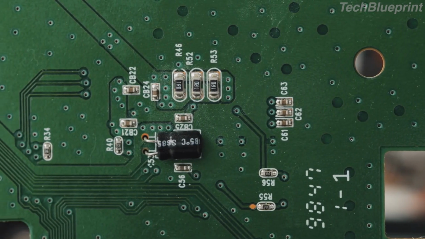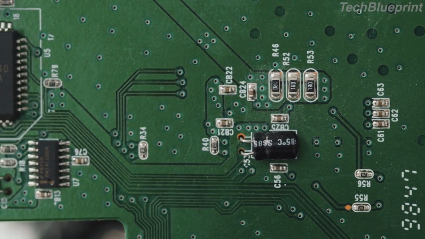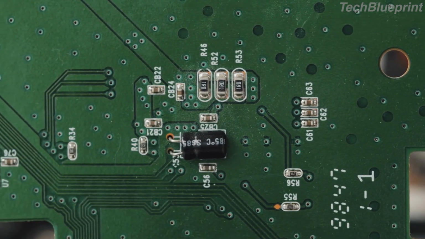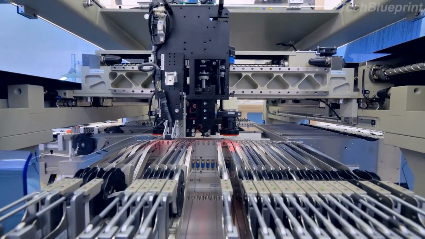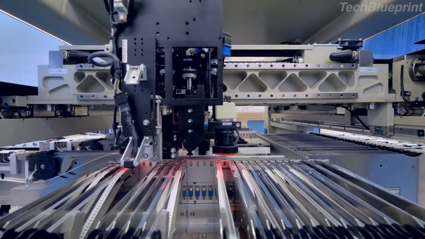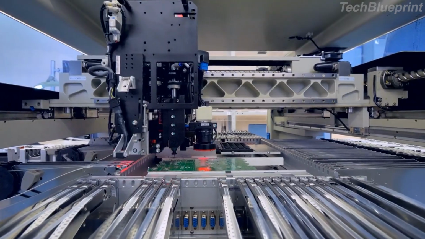Solder mask application. Applying solder mask protects the PCB from environmental factors and prevents electrical shorts. Types of solder masks include epoxy and liquid photoimageable, or LPI, masks, offering durability and ease of application.